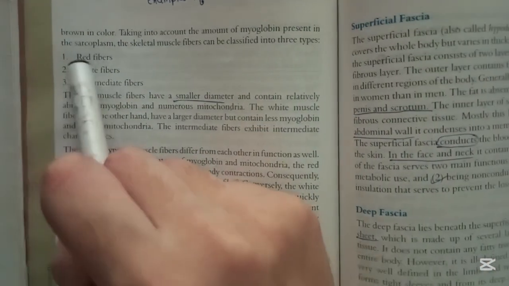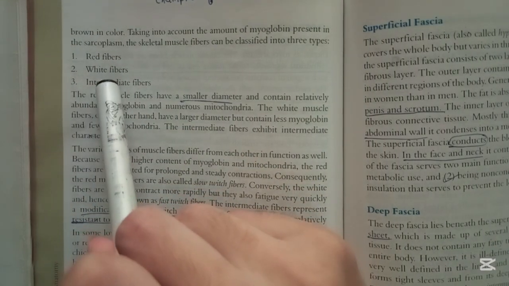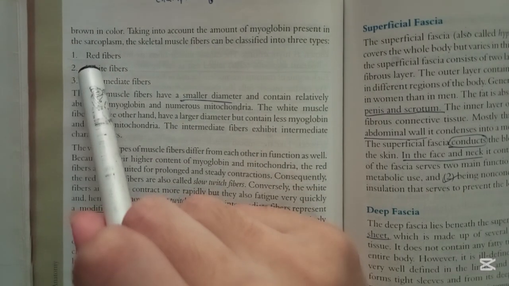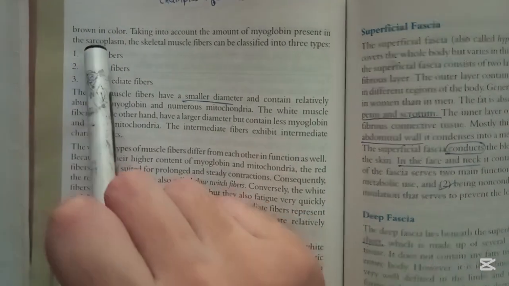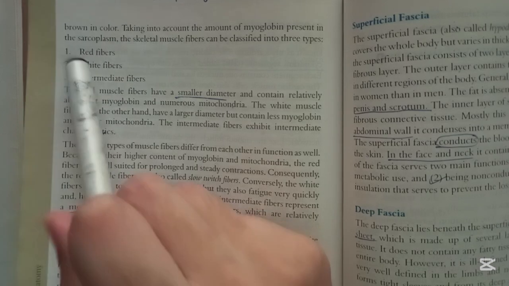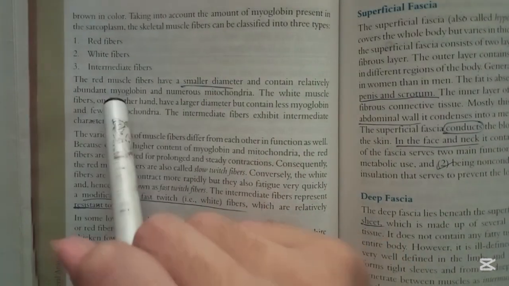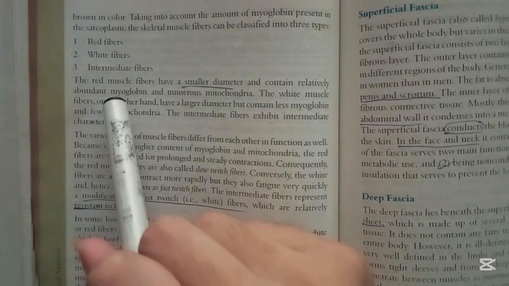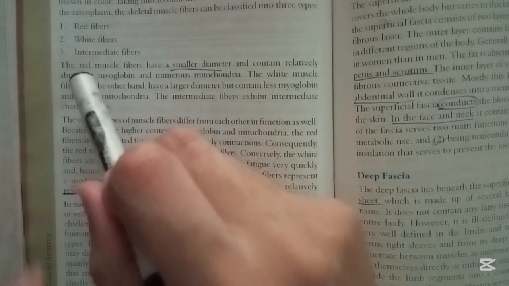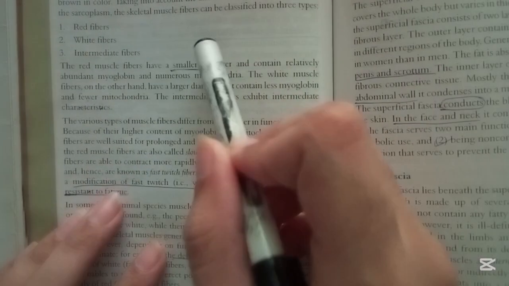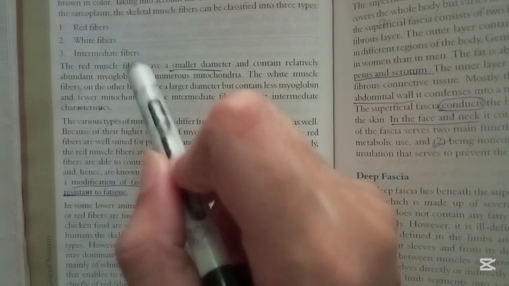One is the red fibers. Red has 3 letters, and white has 5 letters, which means that the red are of smaller diameter as compared to white, which are larger diameter. Red, its color is red because of the abundant myoglobin, and myoglobin and mitochondria both start with M, so when myoglobin is abundant, mitochondria are also going to be numerous. So white fibers have less myoglobin and less mitochondria. Intermediate fibers, their name indicates that they are intermediate.